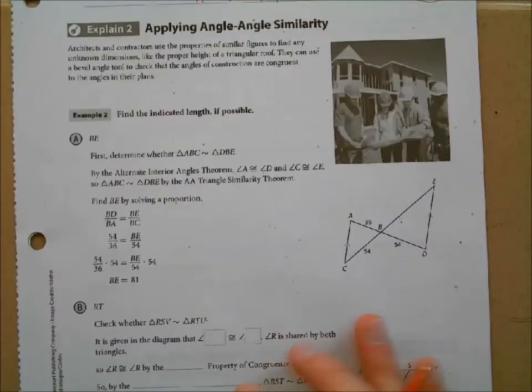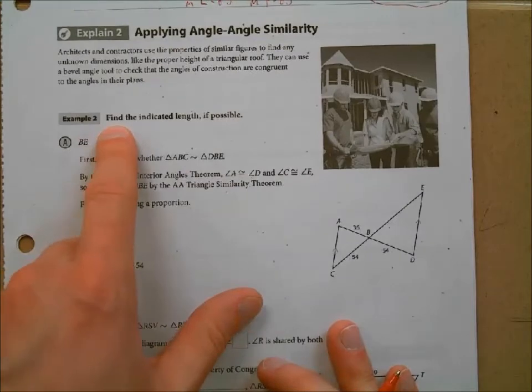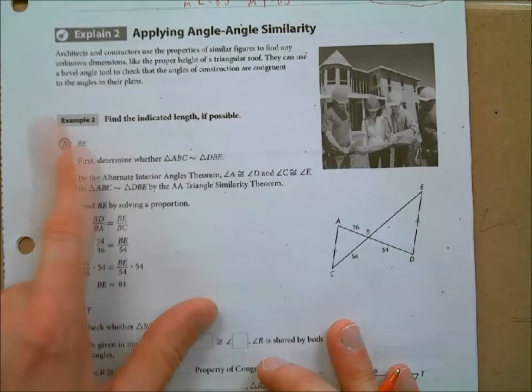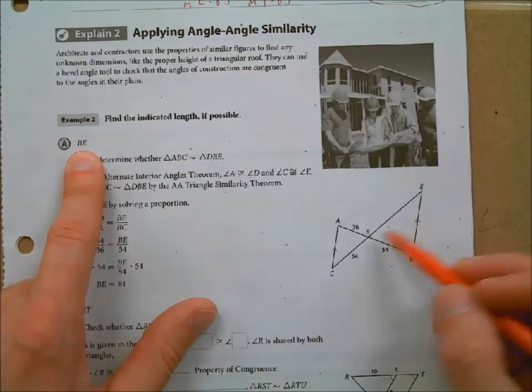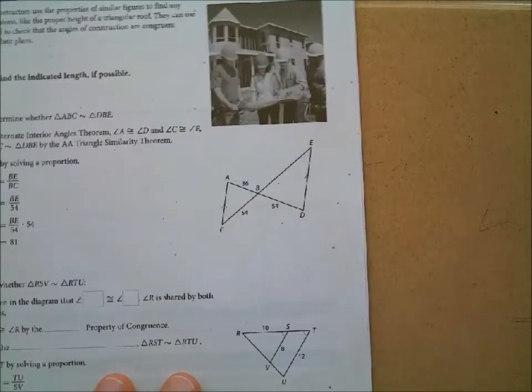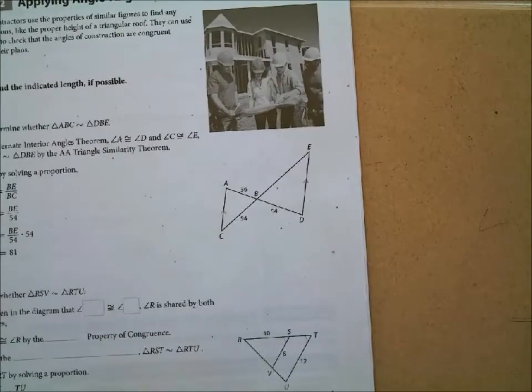But anyway, the question: we're directed to find the indicated length if possible. So here, for example, BE. We want to find this length here, BE. Well, first we want to determine, are these two triangles similar? Now, if you look here, do we have any congruent angles that are marked?